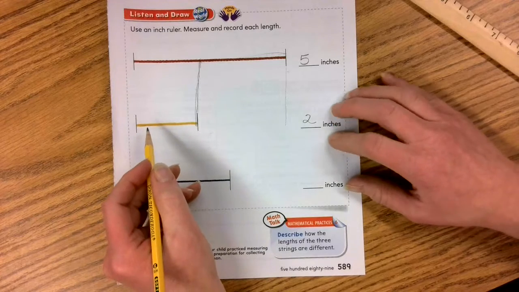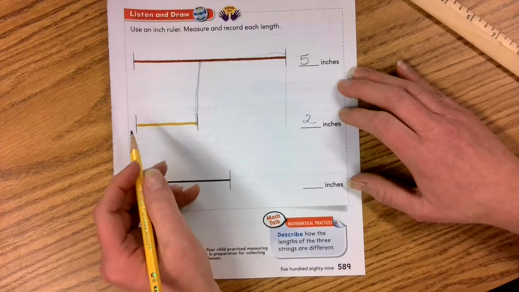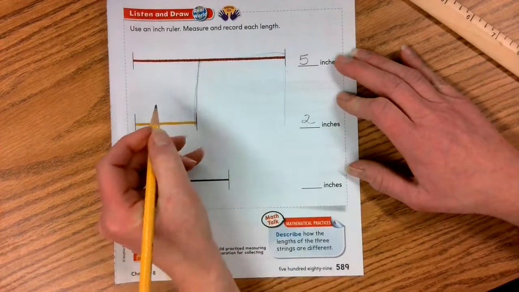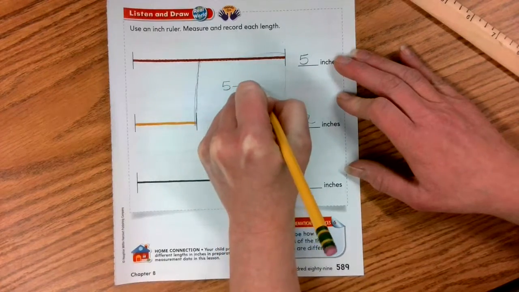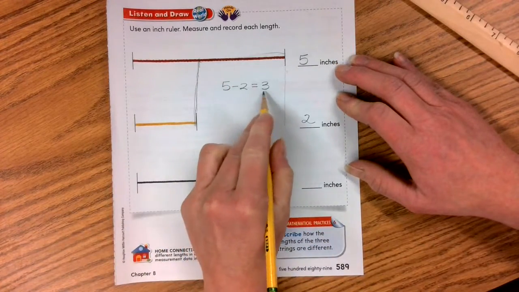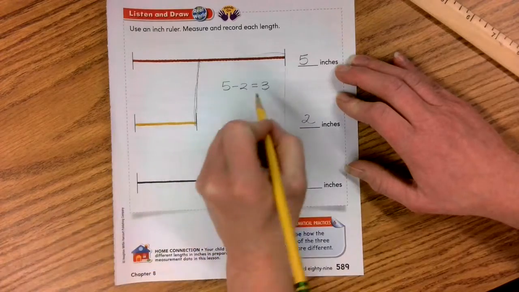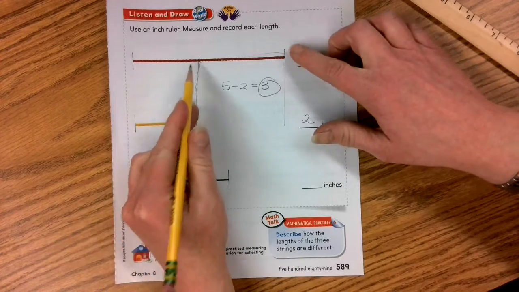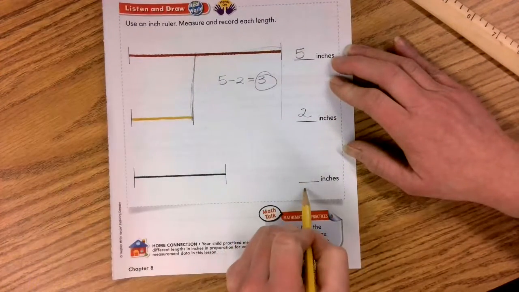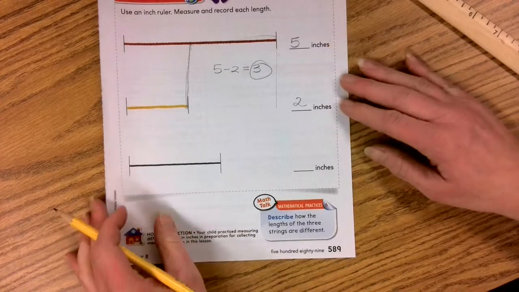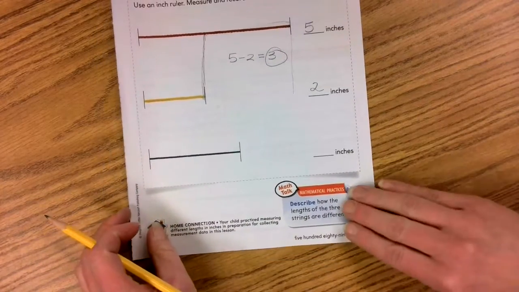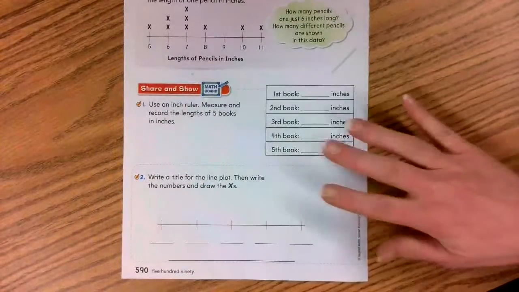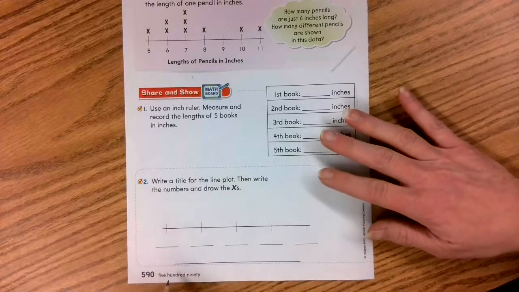Now, longer is an ER word, and we know that whenever we have an ER word, we almost always subtract. So if I had taken these 2 lengths, then 5 subtract 2 equals 3, then you can see that the difference between this string and this string is 3 inches. Go ahead and do this last one on your own. Then turn your paper over to page 590.